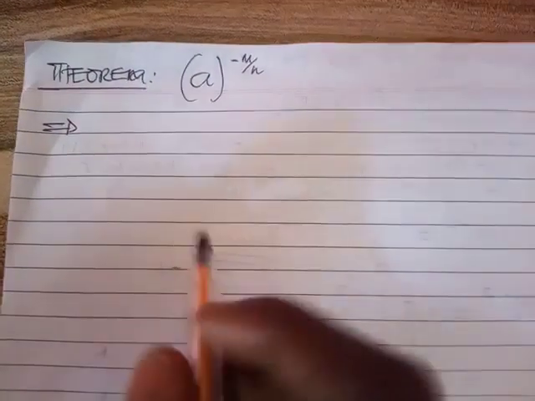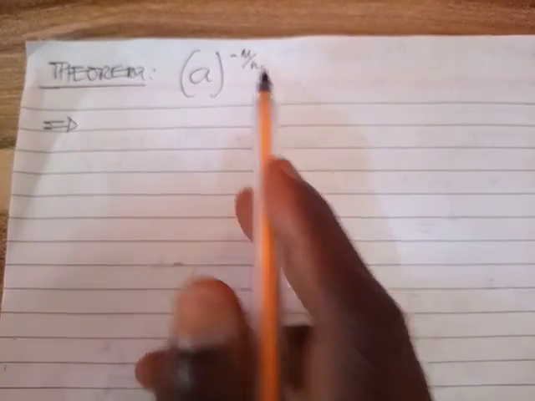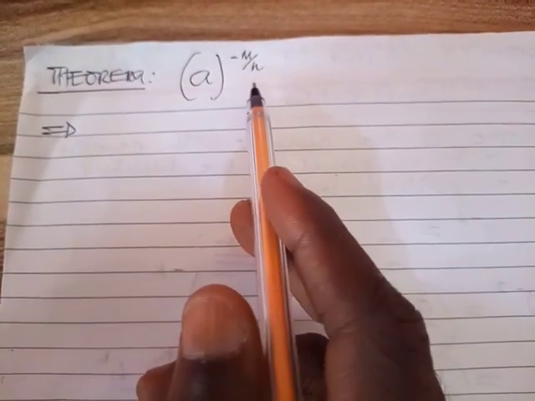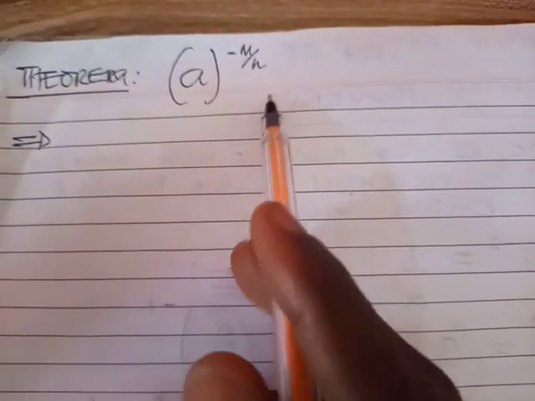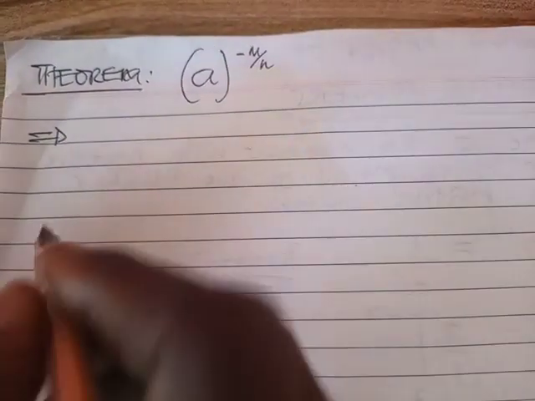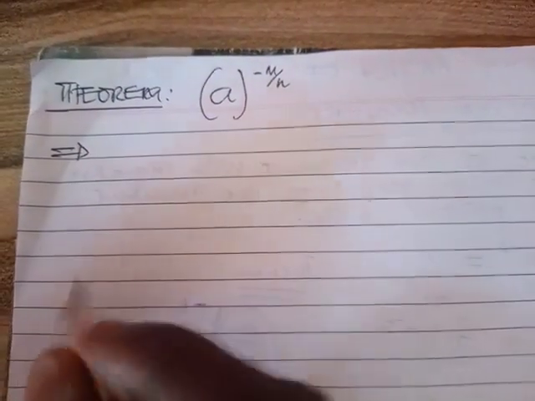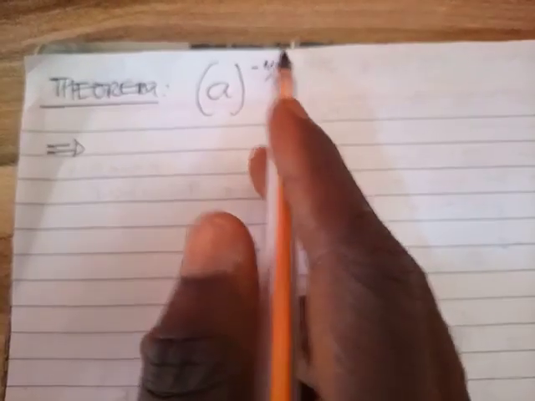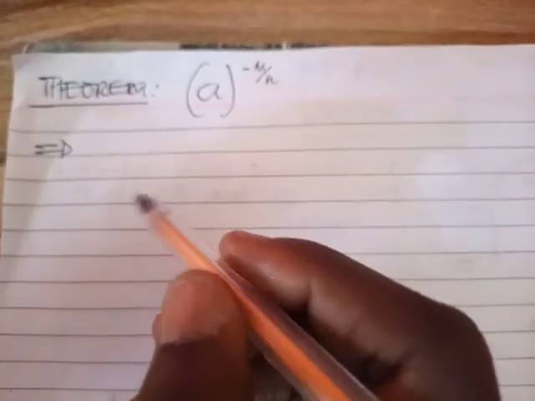That's how it works. Now, another theorem says that if I have a exponent negative m over n, from what we know, just reciprocate this so that the negative index will tend to positive index.